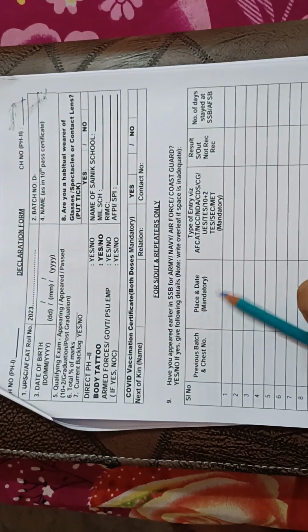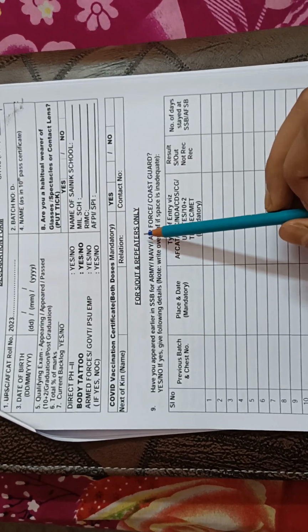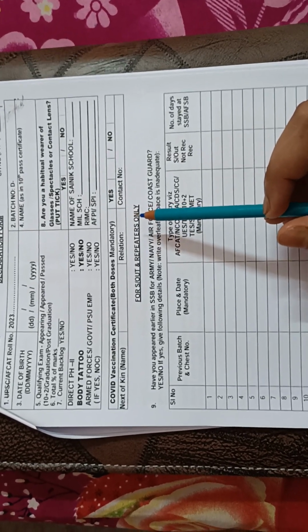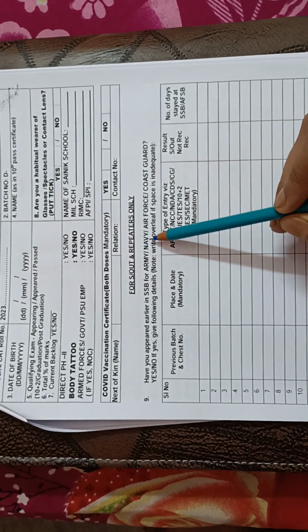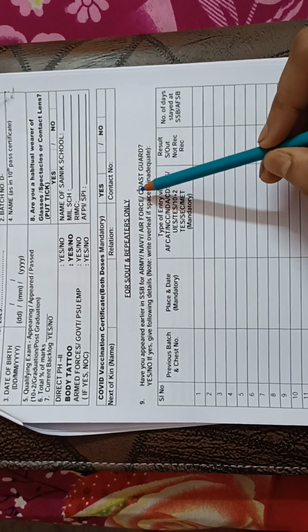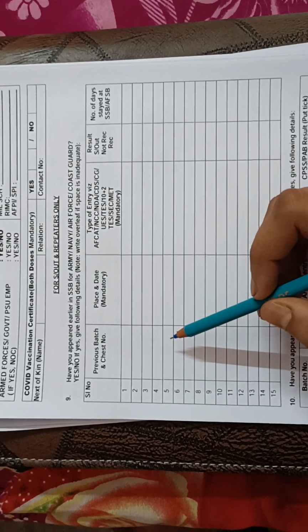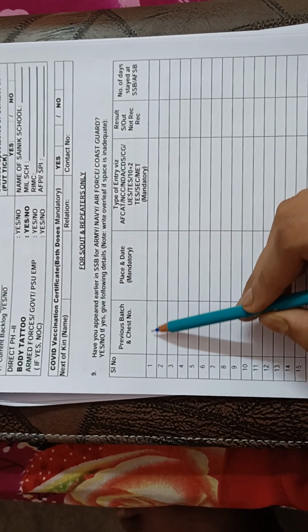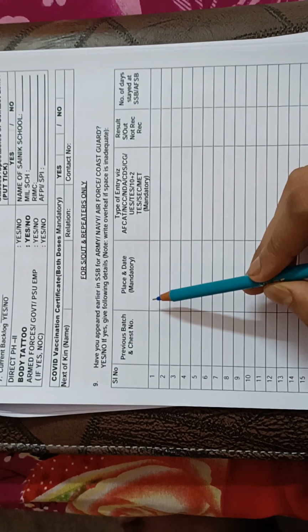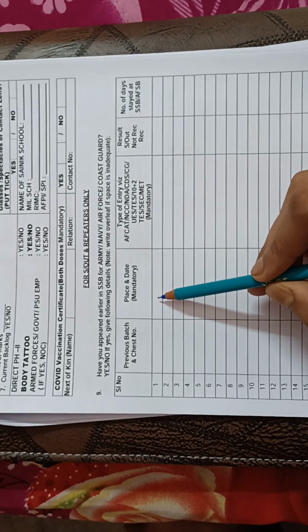Now this is a column for screen outs and repeaters. I mean, if you are going for the very first time, then you don't need to fill this, otherwise you have to. Have you appeared earlier in SSB for Army, Navy, Air Force? Take that, whatever you have appeared for. Yes, no. If yes, give the following details. Now moving to the details. If you have already appeared, you must have got your previous batch number and chest number. Write that. Place: if you went to Varanasi, write 4 FSB Varanasi and then the dates from which to which.